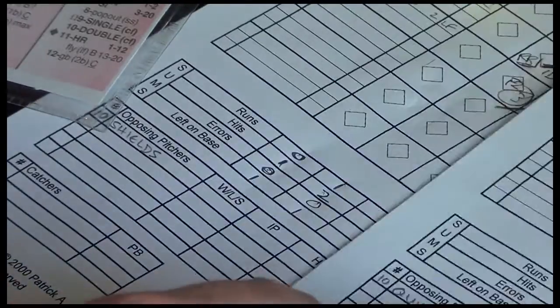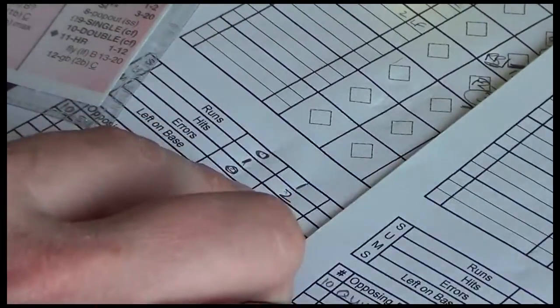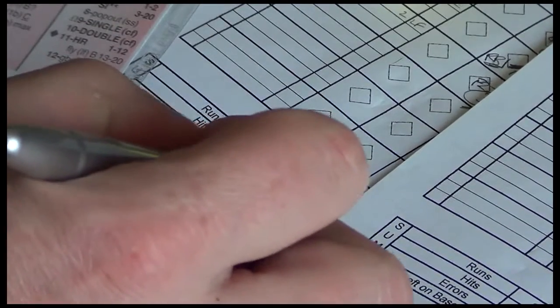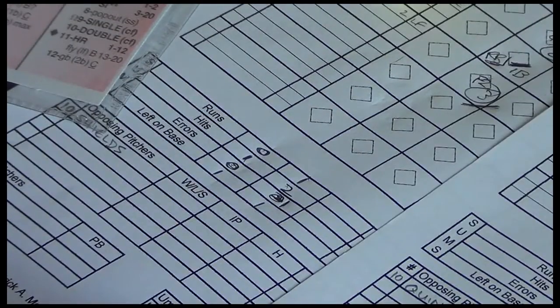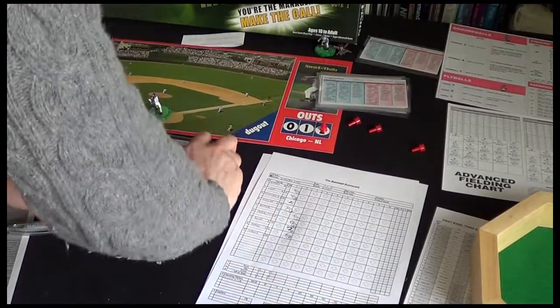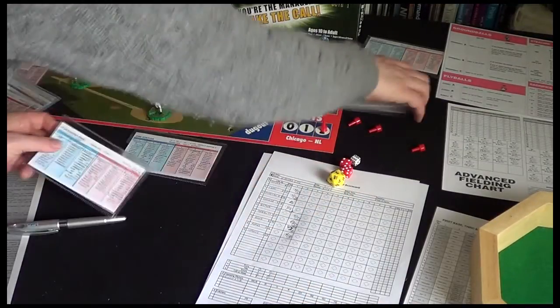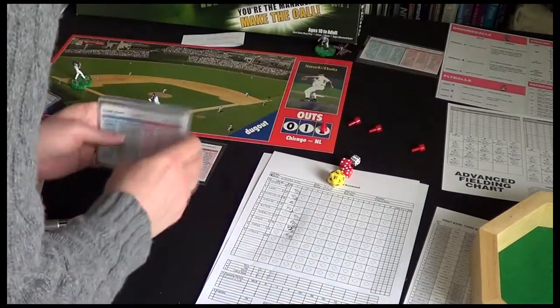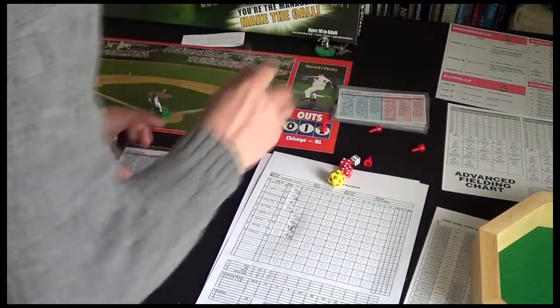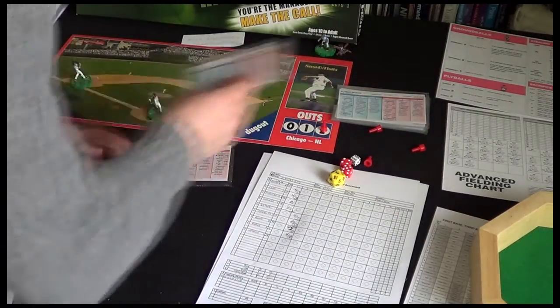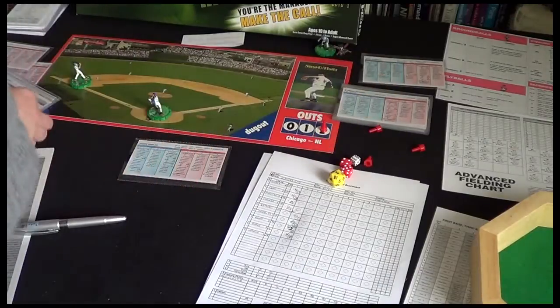No errors, 1 left on base, but obviously that error made by the White Sox is now going to transfer over to here. The error was a White Sox error, not a Royals error. Okay, Shields back in. Let's go to the top of the third, and let's see if the White Sox can get some men on base and we can show you some more advanced fielding.